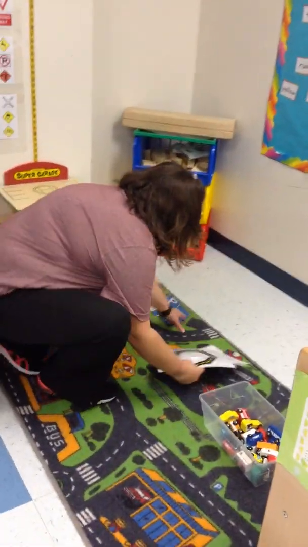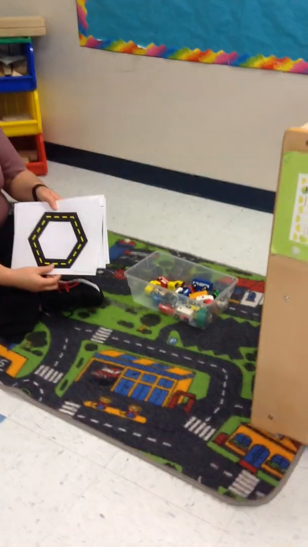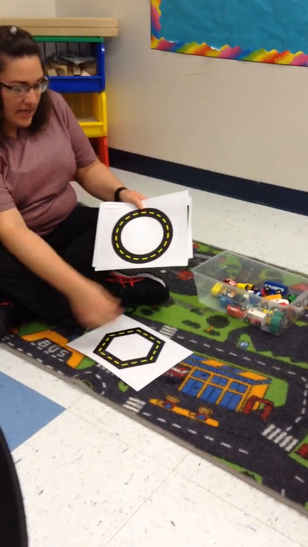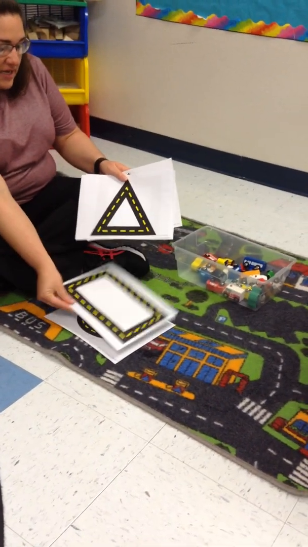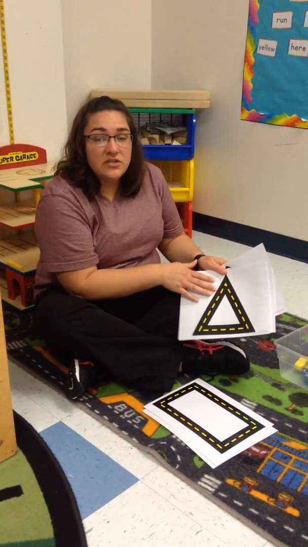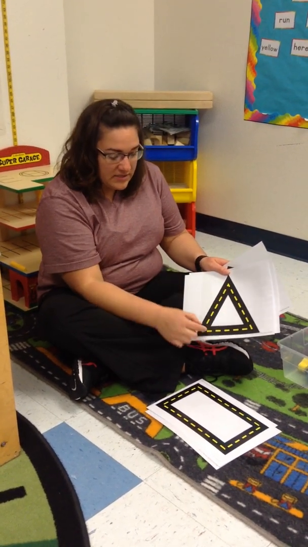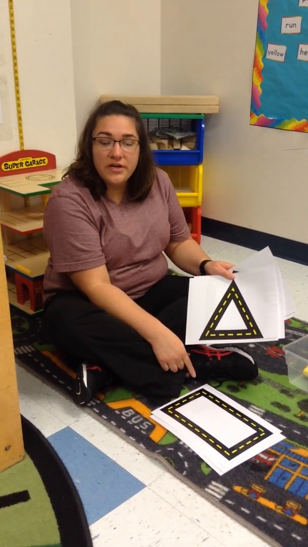And then over here in blocks, our last center for today, I have put out streets, but they're in shapes. And I have all these different shapes. I know most of you aren't going to have these mats at home, but you can easily draw this on a piece of paper. Just draw the outline, make it a big box, and then draw dashes. And that makes a street on a rug.